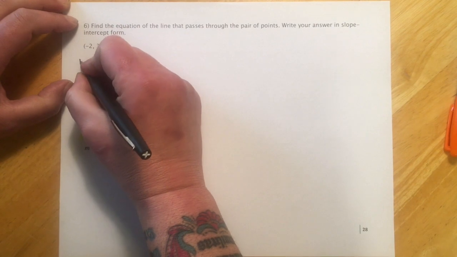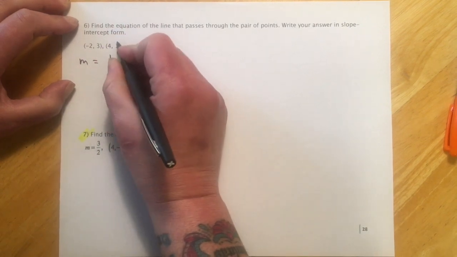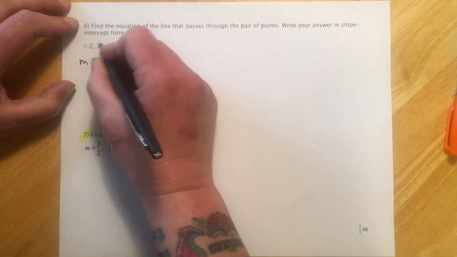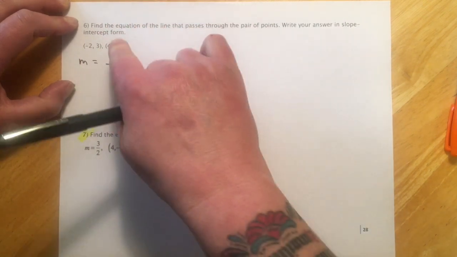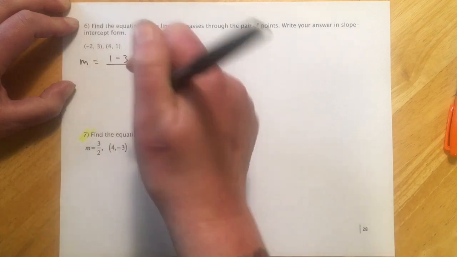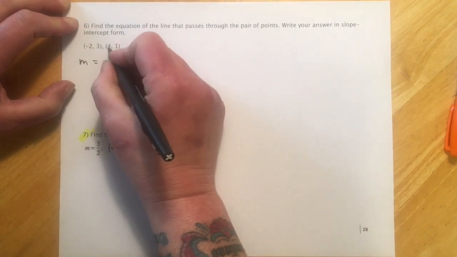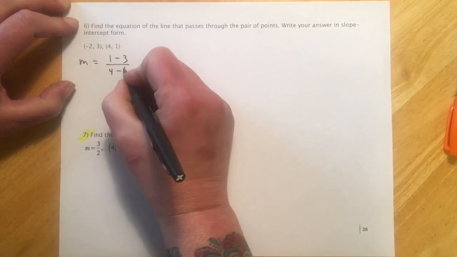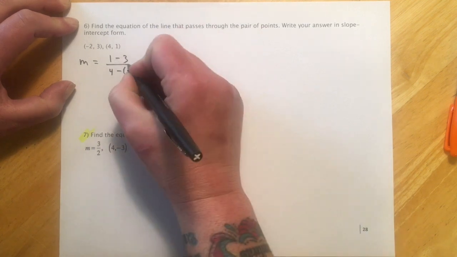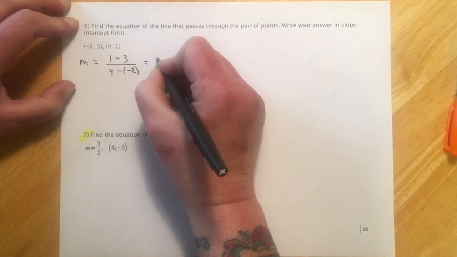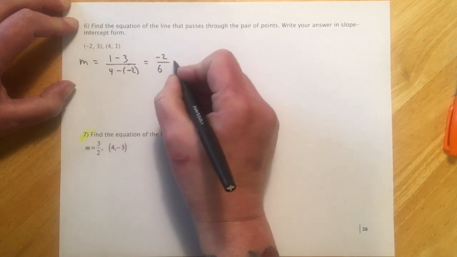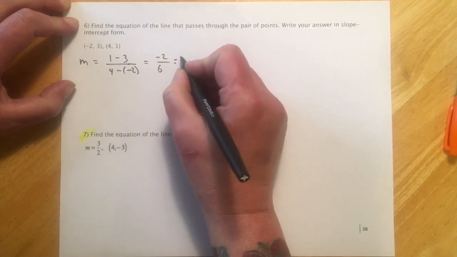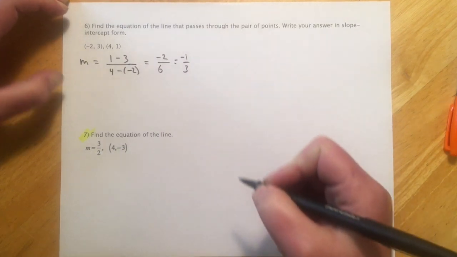So I'm going to do m equals y2 minus y1, so 1 minus 3, and then x2 minus x1. So you see I'm just going this minus this, this minus this. And you don't have to memorize the formula if you can memorize the pattern to it. At least for my brain, patterns work better than formulas. So negative 2 there and a 6 here, and that's going to simplify to negative 1/3.